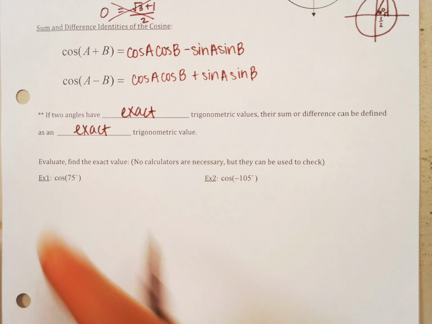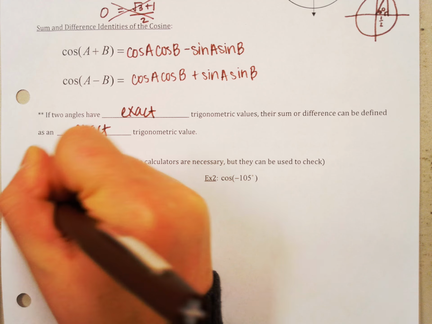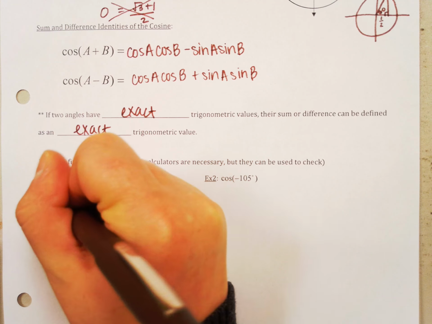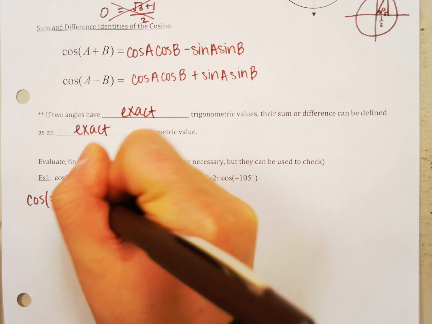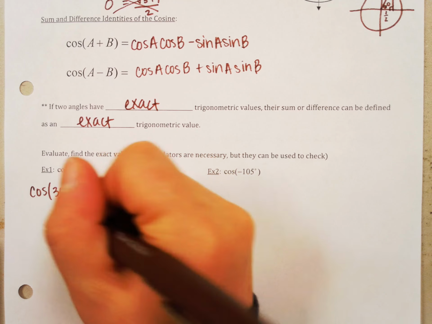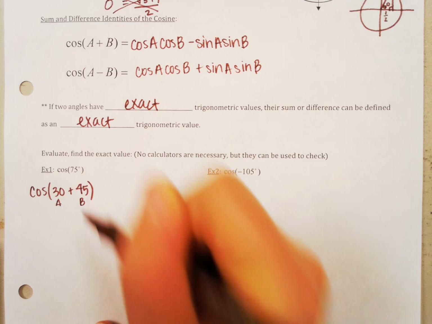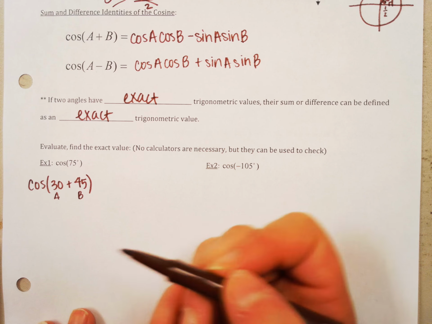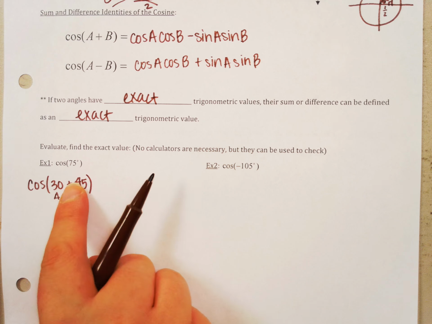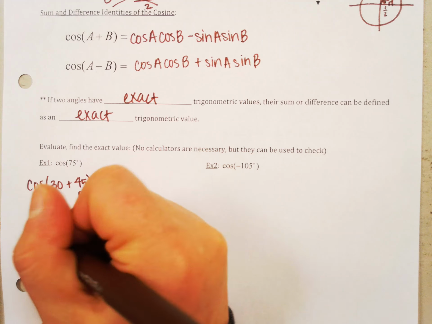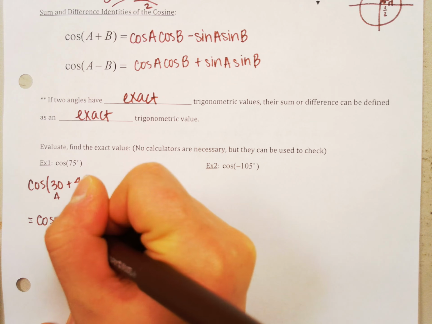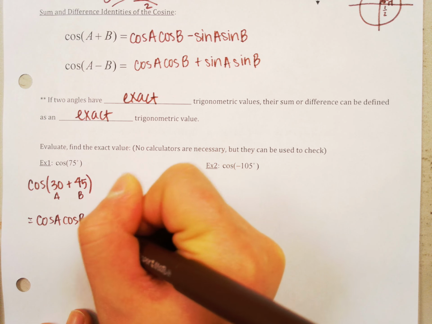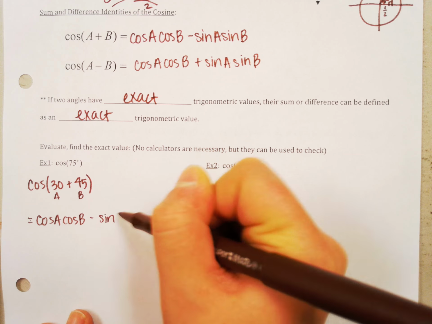So 75, I can break that down into 30 and 45. And this would then be my A and this would be my B. So my angle of 30 degrees and my angle of 45 degrees. Since I'm adding these two, I'm going to use the sum formula. So I need the cosine of A times the cosine of B. I'm going to start there, and then I'm going to replace the values I know.